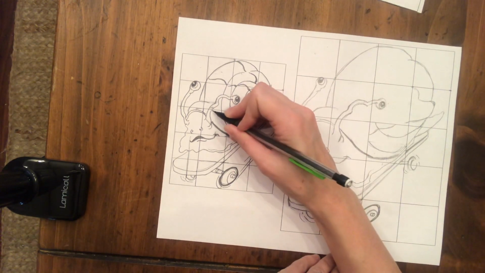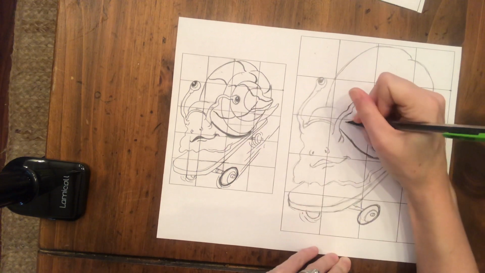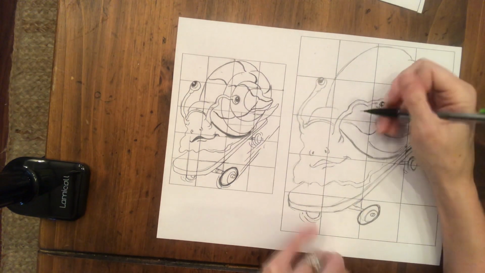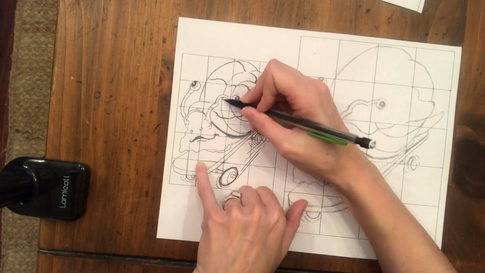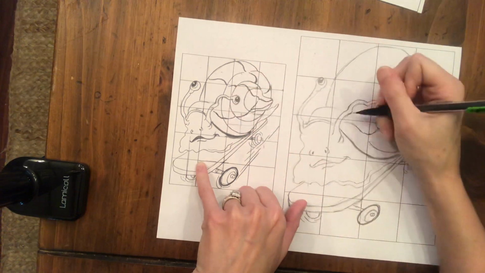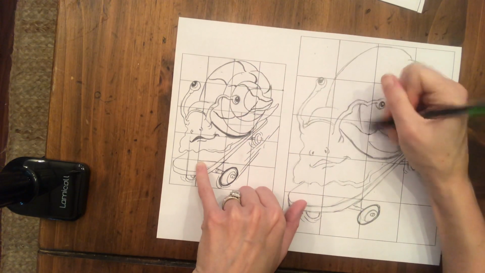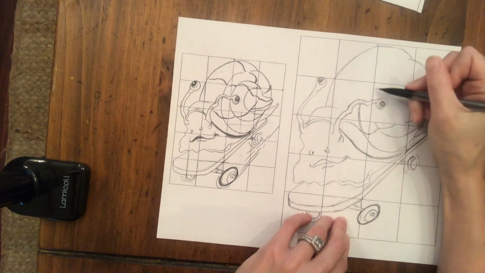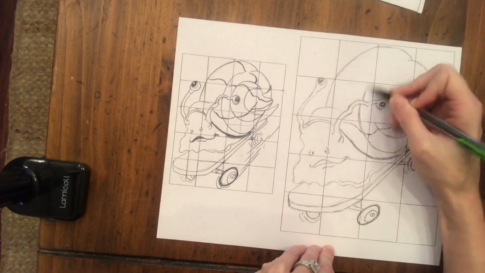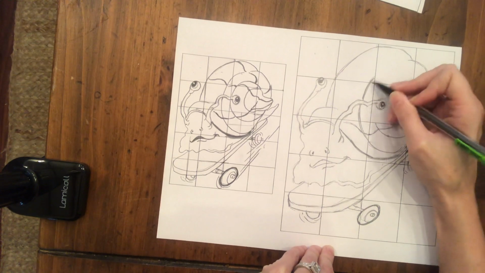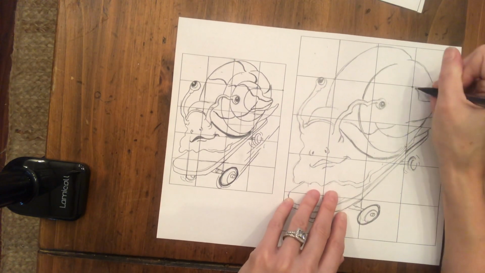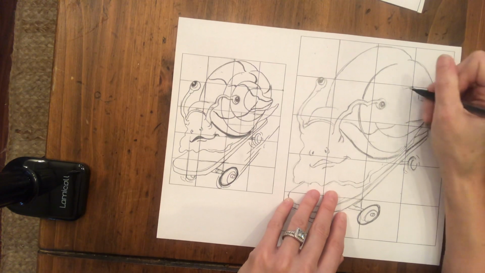So I see this line right here, it gets really close to the eye. So I'm going to do like that. And then you can see this line right here hits in this curve. So that's where mine should hit as well. So I'm going to continue this. We're almost done right here. I'm going to let you just watch for a minute as I continue to draw.